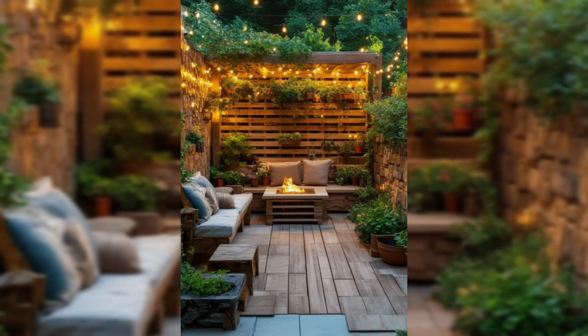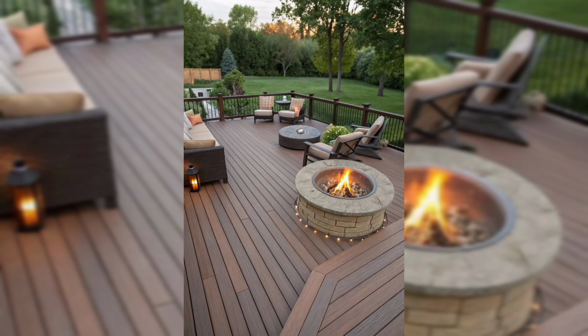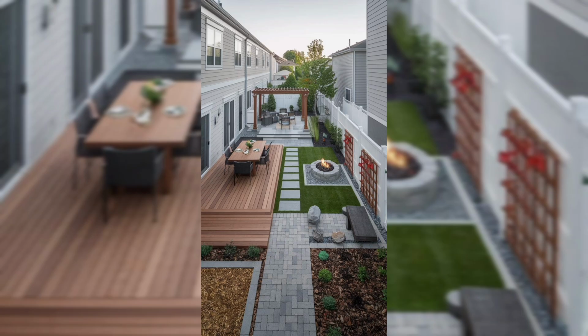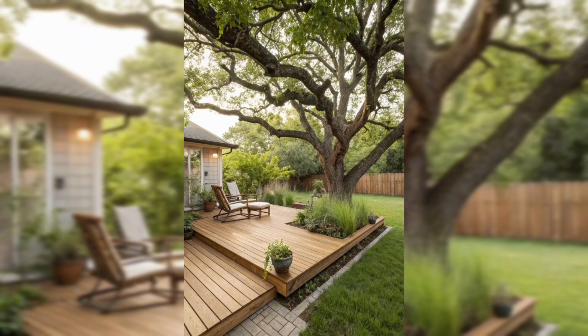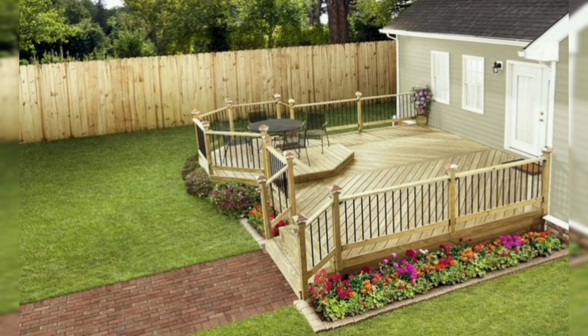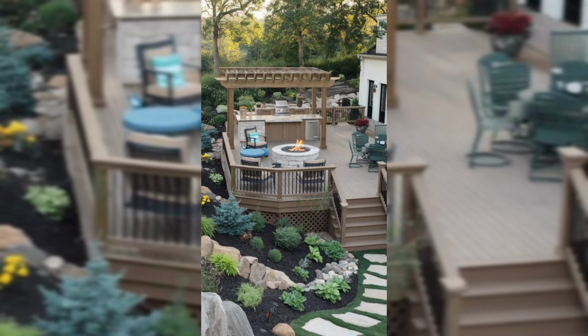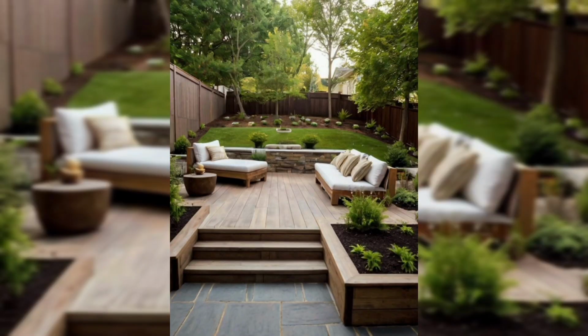Maximize the vibe: add low profile seating and a water feature like a small fountain to create the perfect setting.